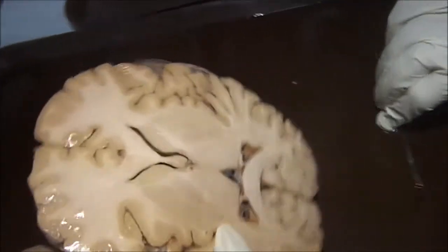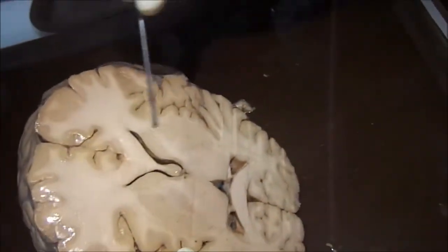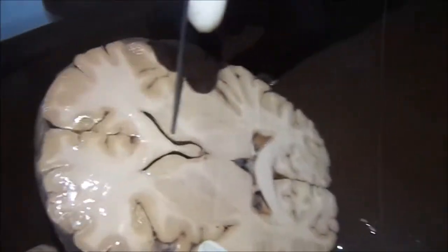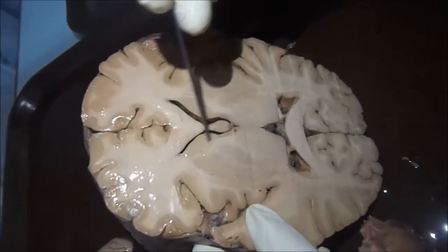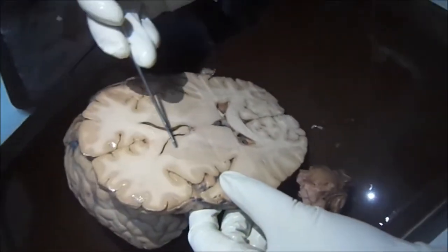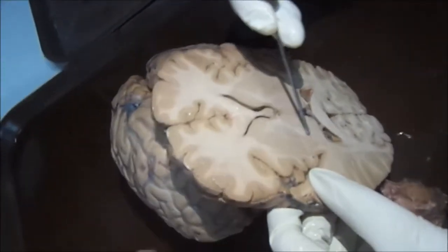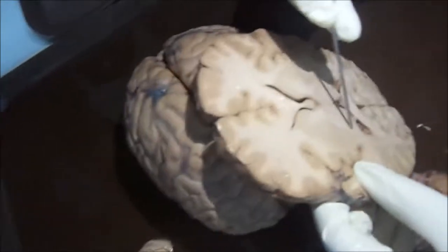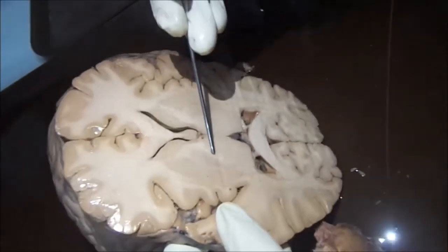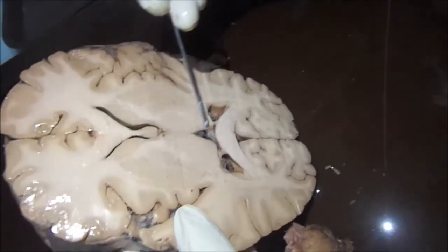So, you'll be able to see the caudate, okay, the septum pellucidum, the genu, yeah, that's the head. And then you'll be able to see the anterior limb of your internal capsule. Okay, then this is the posterior limb. Okay, yung puti. That's the posterior limb of your internal capsule. And this is your thalamus.